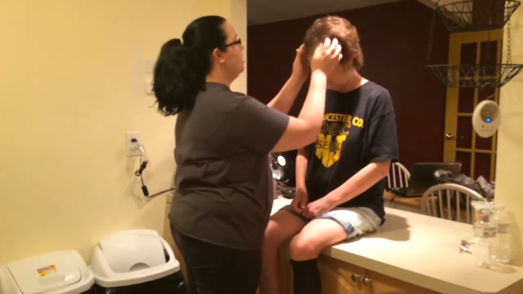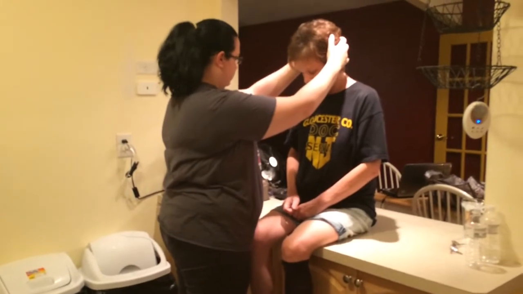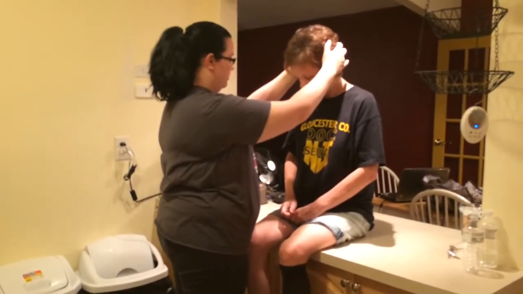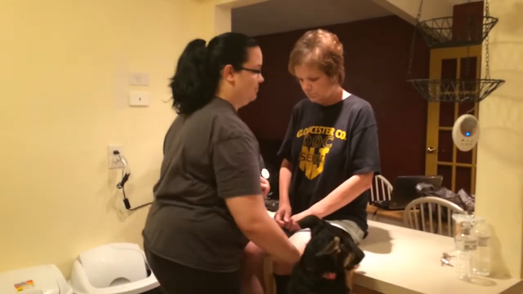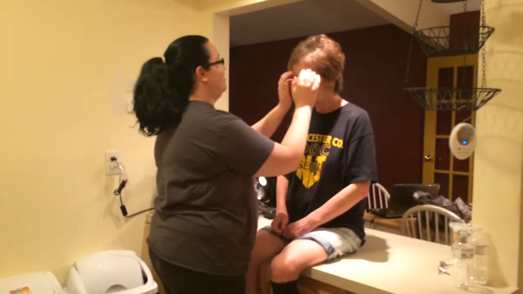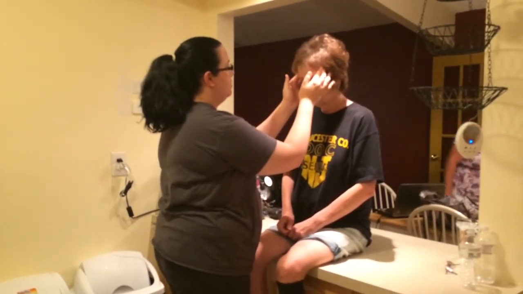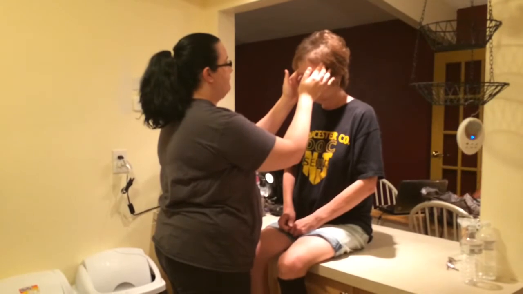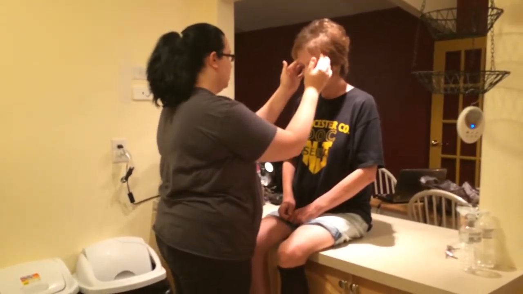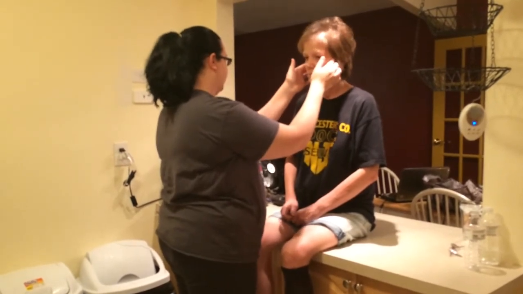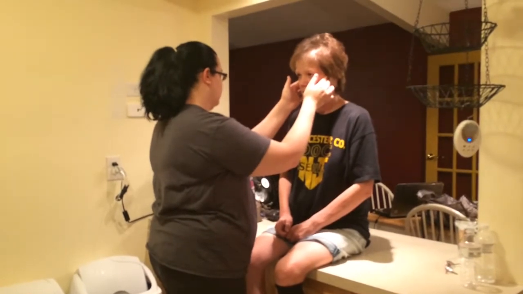Now I'm going to palpate. Feel for any masses. Back here, feel the occiput. Any tenderness back there? No. Okay. Moving down, I'm going to feel the temporal pulse. Palpate that. Any tenderness when I palpate there? No. Okay. Now I'm going to move down and palpate the temporal mandibular joint.